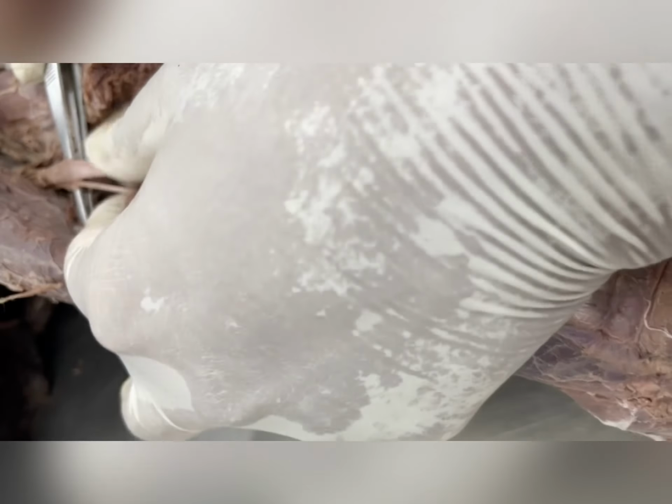Along with that, in the lower triangular space, this space is also called the lower triangular space, this space has two contents, one is the radial nerve, another one is the profunda brachii artery. That is all.